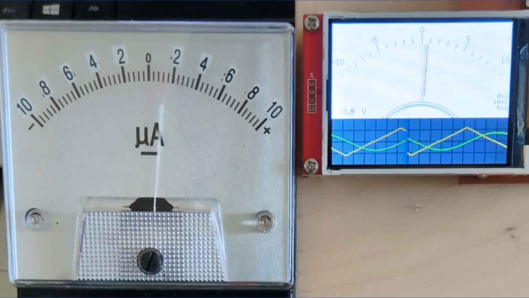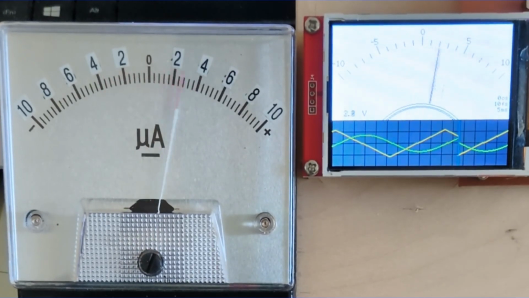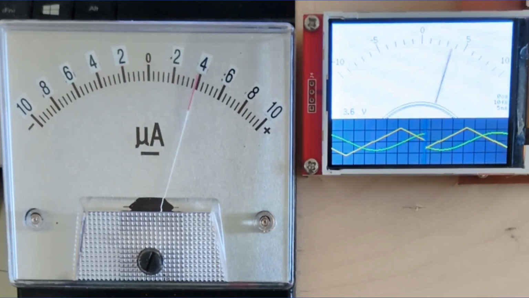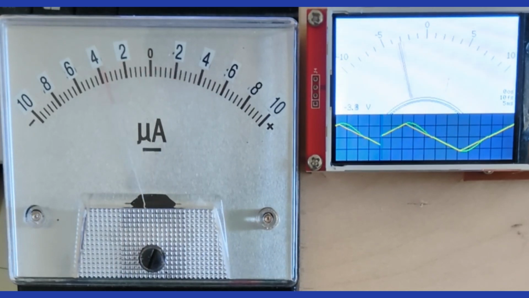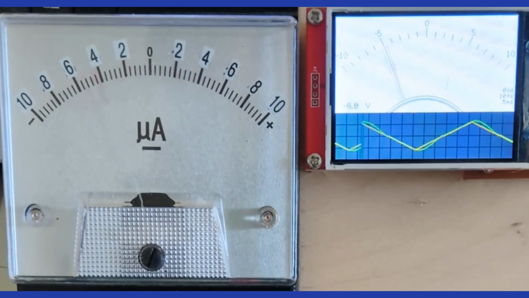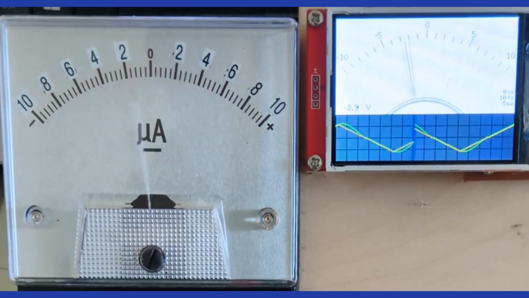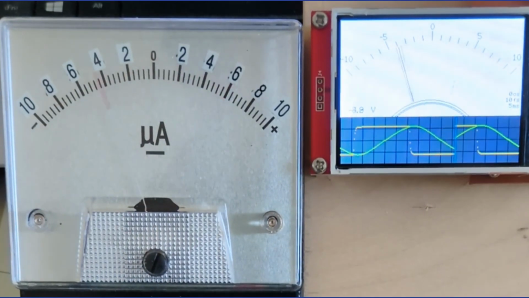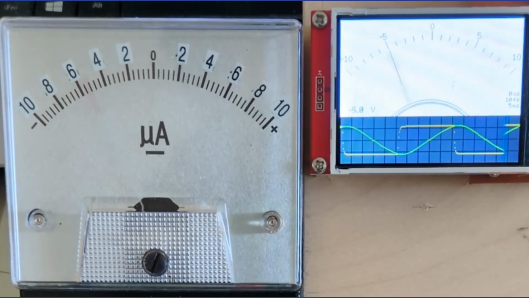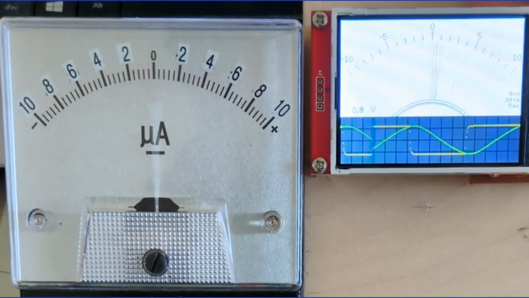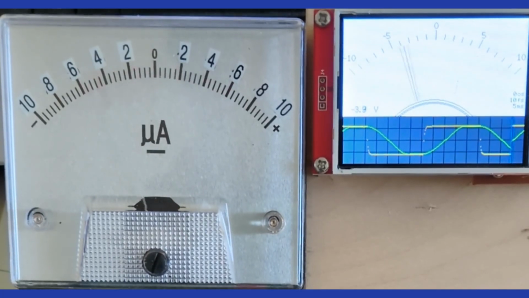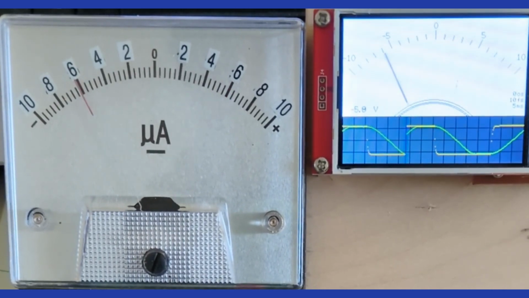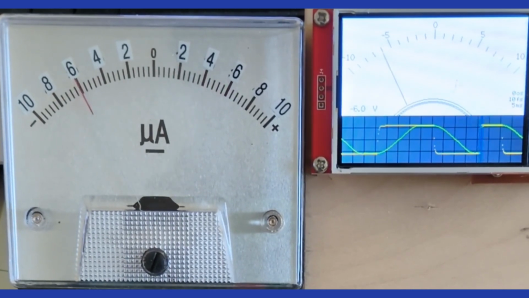A 1 Hz plus and minus 6 volts triangle wave response without PID control. A 1 Hz plus and minus 6 volts triangle wave response with PID control. A 1 Hz plus and minus 6 volts square wave response without PID control. A 1 Hz plus and minus 6 volts square wave response with PID control.